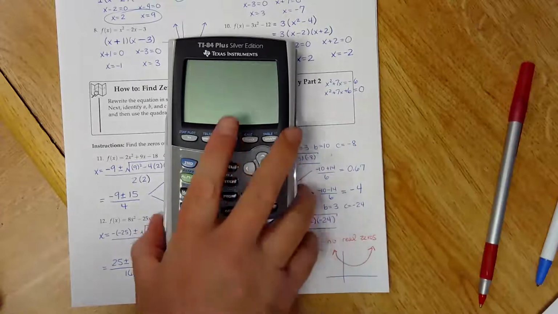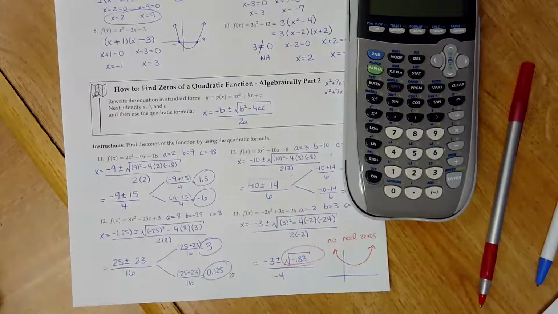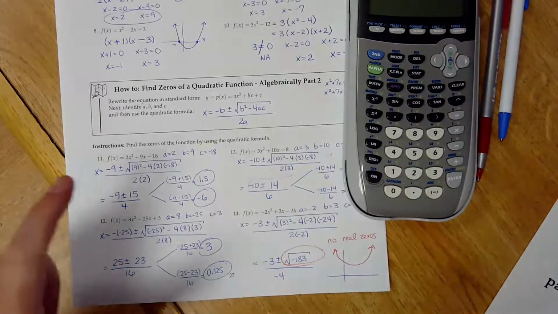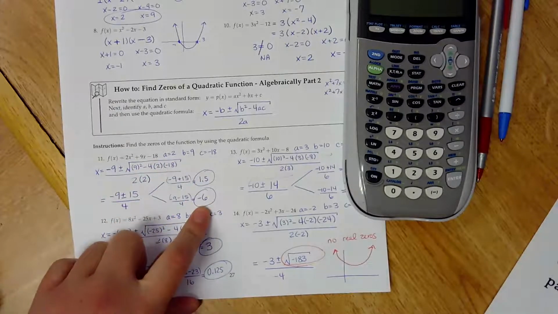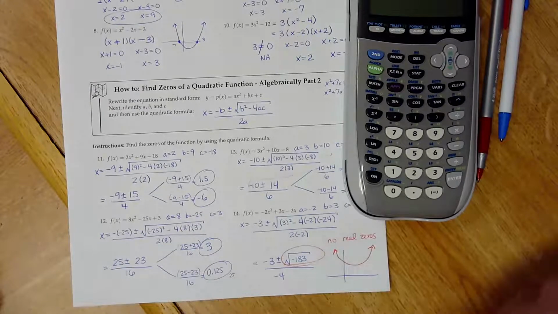All right, so I talked about what steps I expect you to show here. I do want to show you an applet that you can at least double check your work on. So let's take a look at, we'll put in these ones from number 11. So our answers were 1.5 and negative 6. So you can use this app to double check your homework and things like that. Make sure that you've carried out those calculations correctly. So let me switch to that.